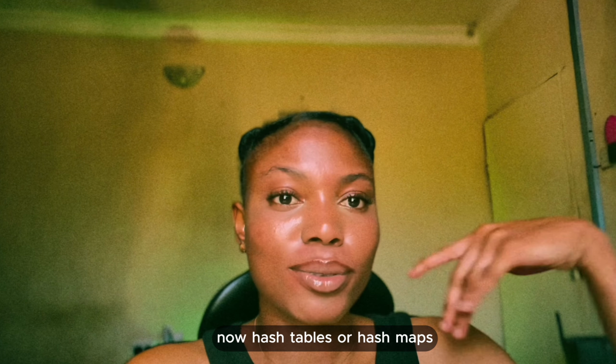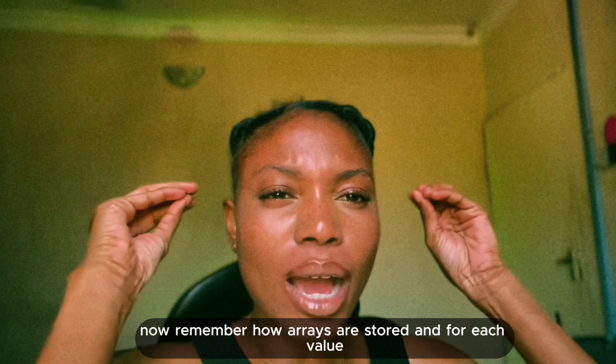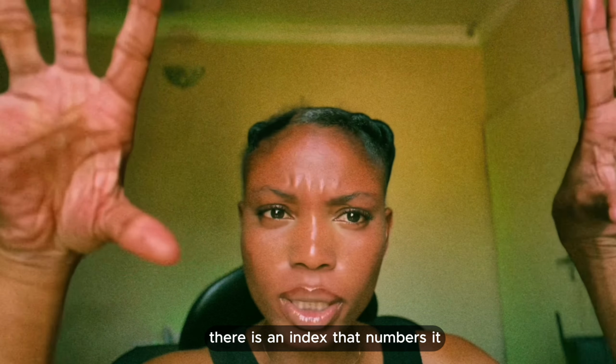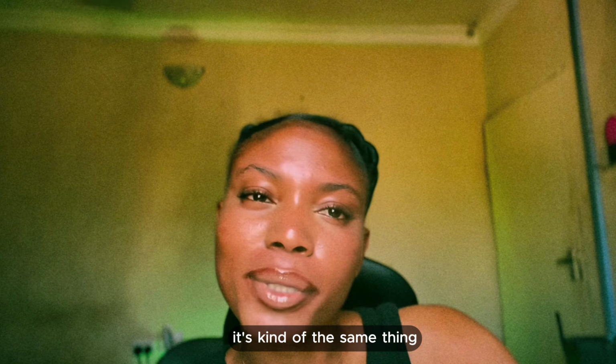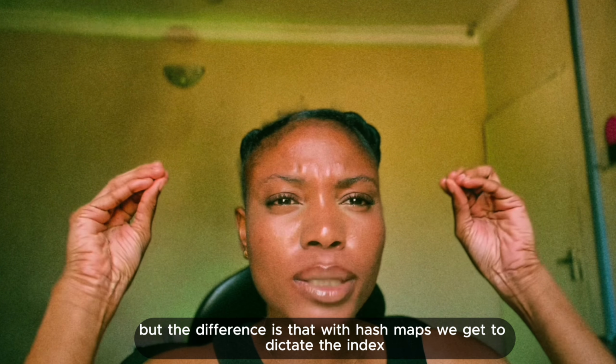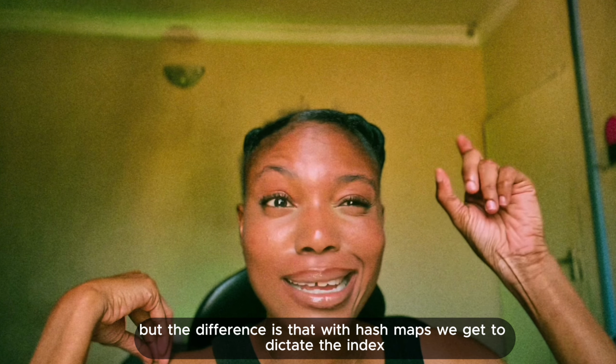Now, hash tables or hash maps. Remember how arrays are stored, and for each value there is an index that numbers it. Well, with hash maps, it's kind of the same thing, but the difference is that with hash maps, we get to dictate the index.